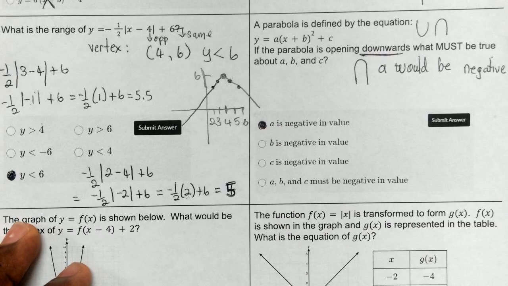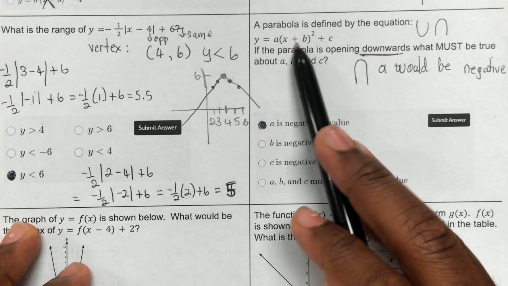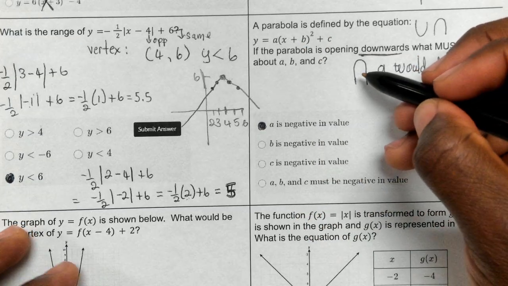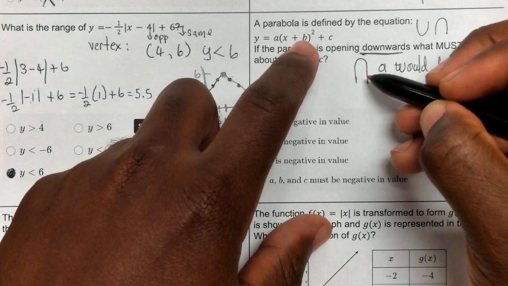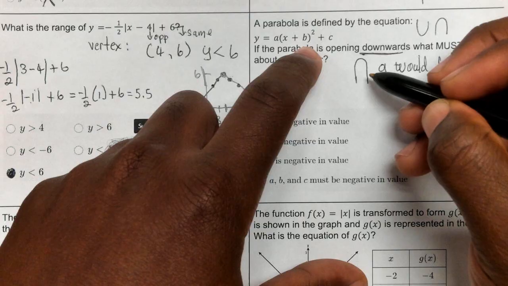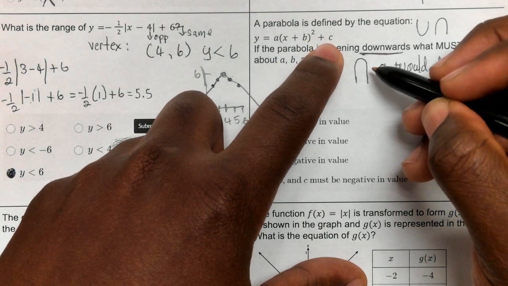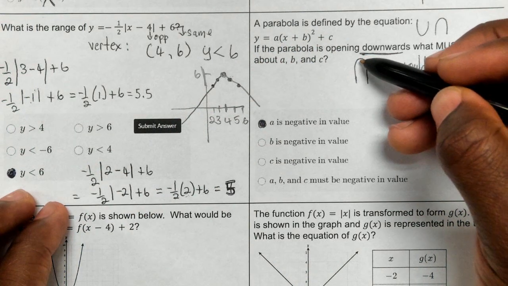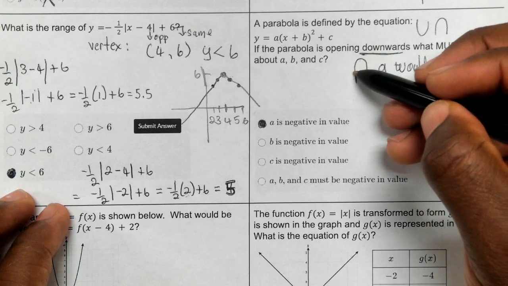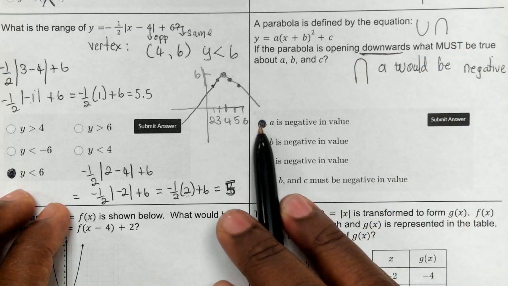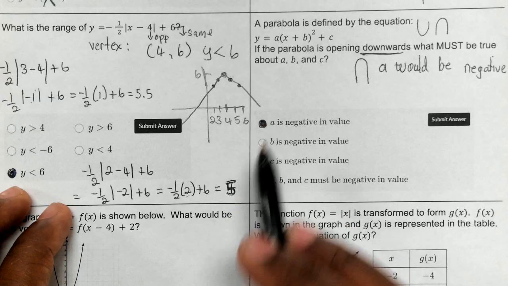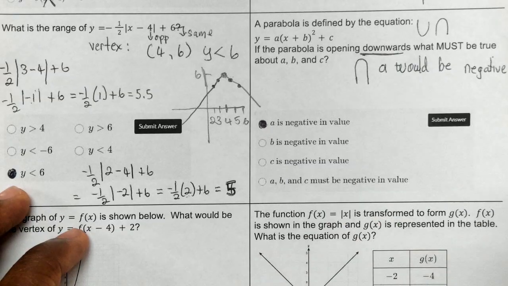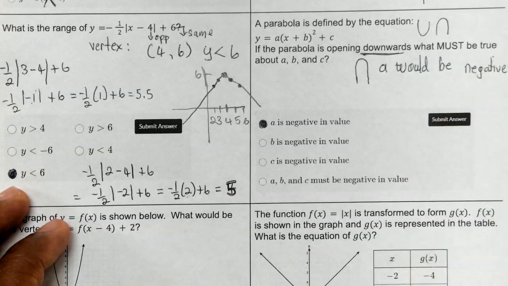You could also suggest, if the A value was negative and B was also negative, how would we represent that? If we had a vertex with a negative number and then a positive number, like 3, 2. So this is the only one that we could guarantee to be negative. I don't think B and C would have to be negative, but I'm pretty sure A has to be negative. But ask questions on this if you find it still difficult.